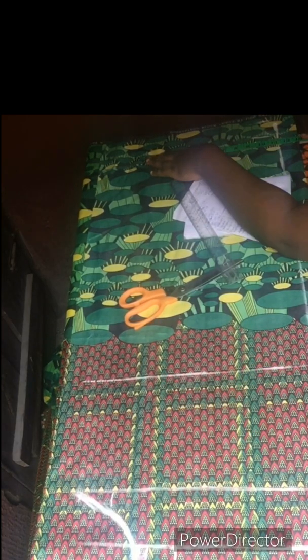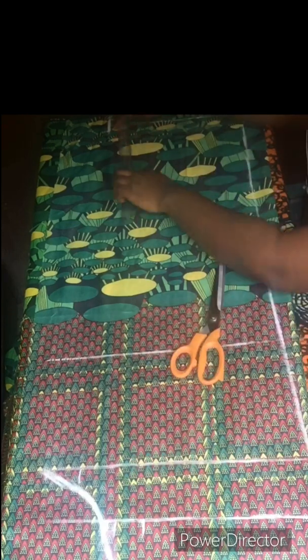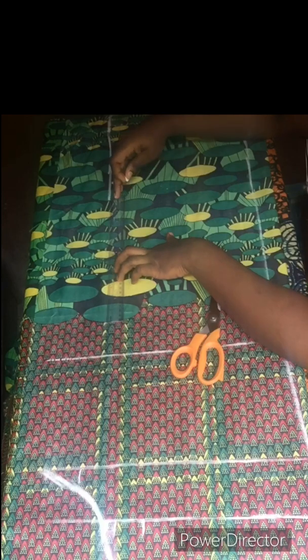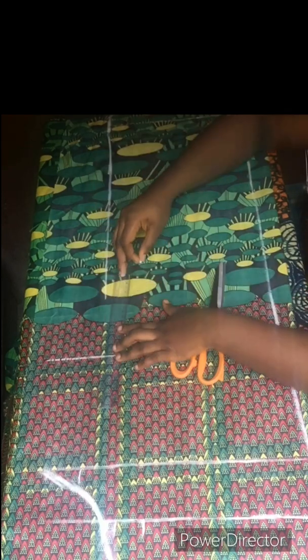So as you can see me there, I'm already inputting the 13 inches there. So when I'm just done with this, I'll just connect all the way from the bottom to my crotch length. Sorry, my crotch line.